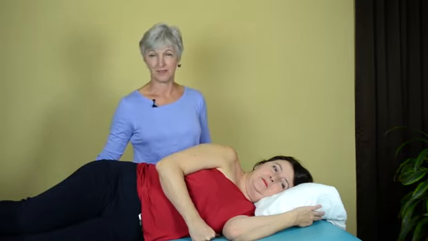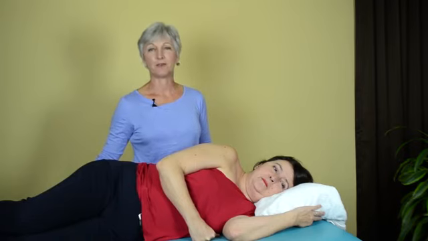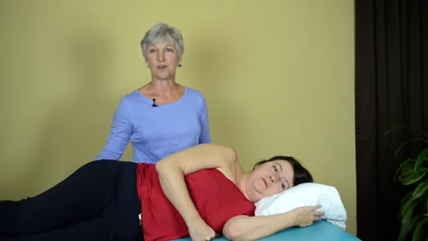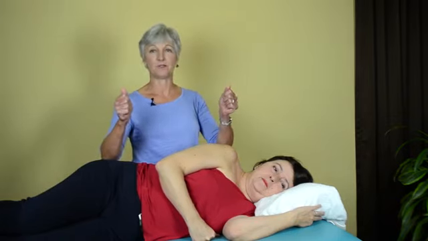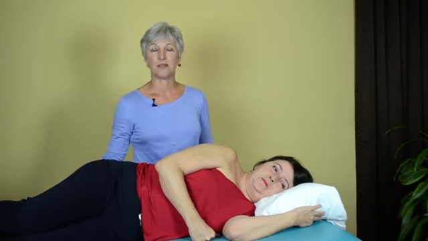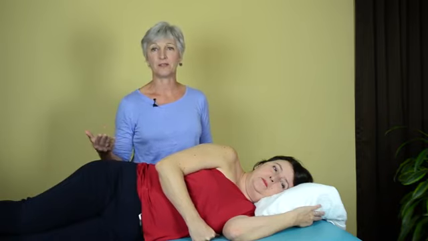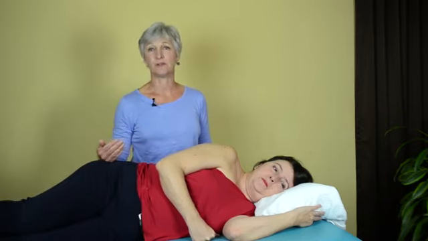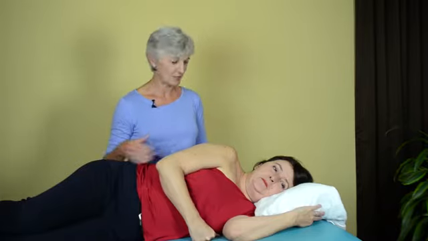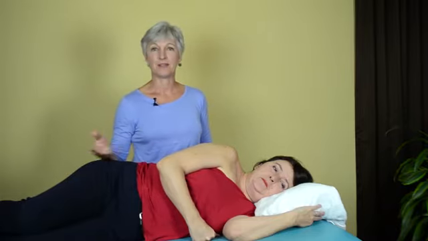Oftentimes you find retroclavicular restrictions when patients fall out onto outstretched arms or hold their arms on a steering wheel anticipating an impact. Different fractures of the upper body or clavicle especially can cause restrictions in this retroclavicular area. So I'll demonstrate this technique.